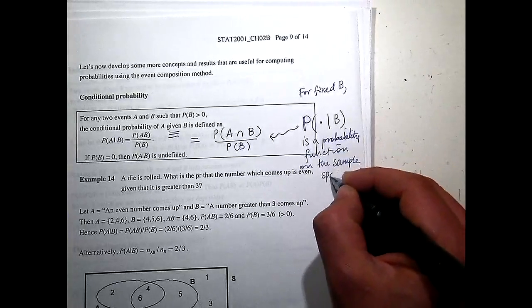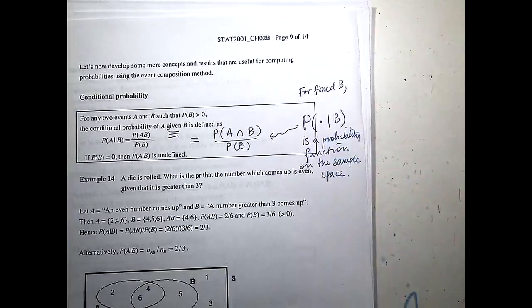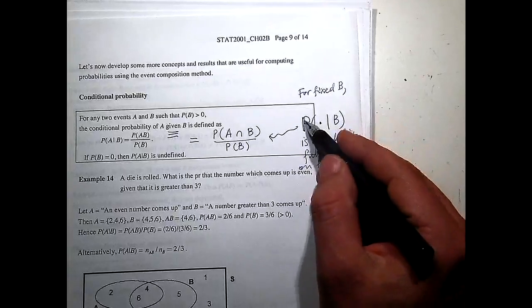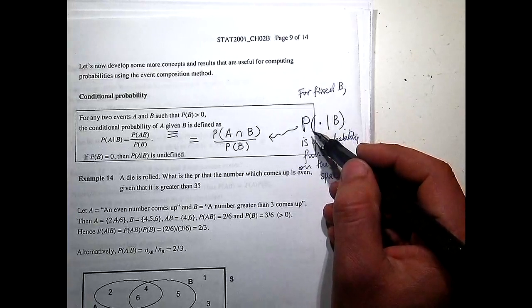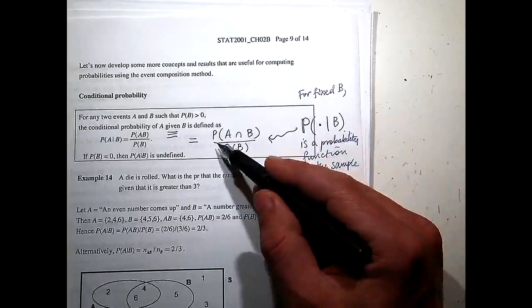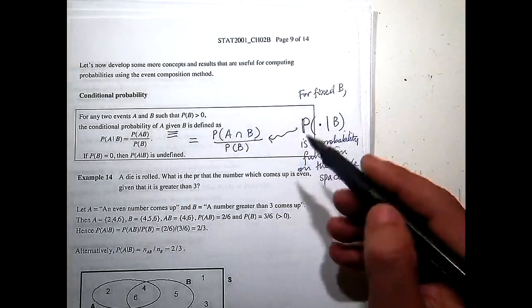I emphasized at the start when we were getting axioms of probability that a probability function is one that satisfies the axioms of probability. But that's not to say there is only one possible probability function. In fact, the exact opposite is true. There are many probability functions. So if you start with the natural probability function for a particular problem, which we call P, then various conditioned probabilities are also probability functions.